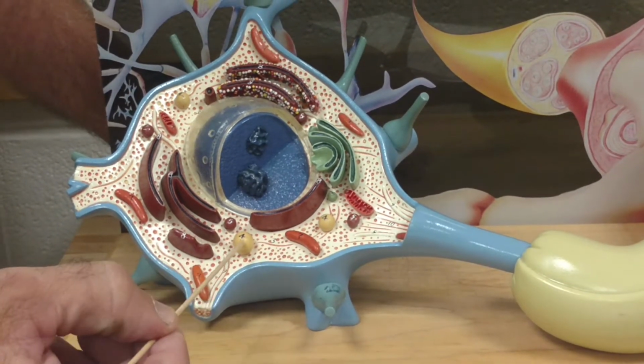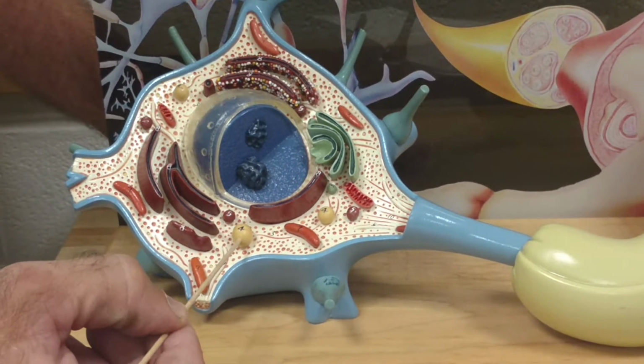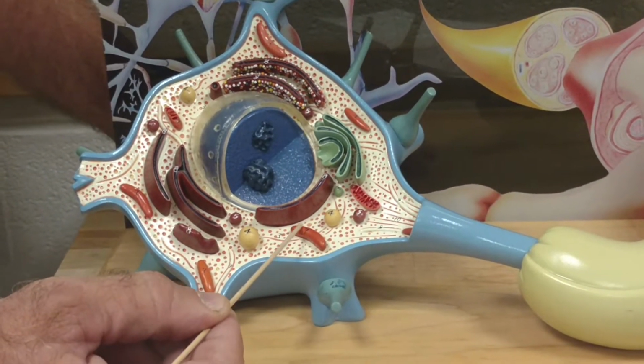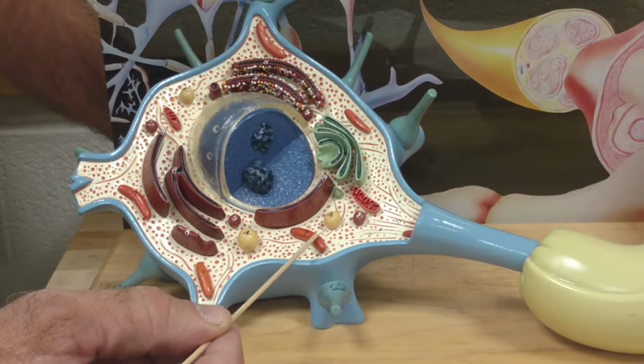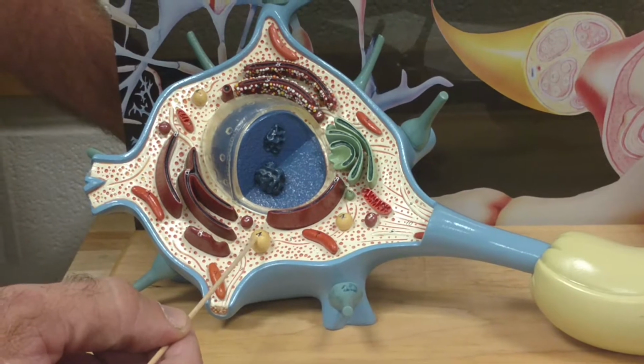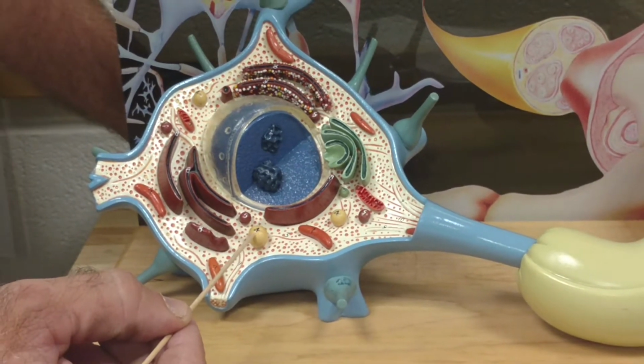Lysosomes. Number 4 are lysosomes. They do intracellular digestion. They can digest like an old worn out mitochondria, say this mitochondria here was old and worn out, senescent they call it. This lysosome could digest it. It could also digest any viruses or bacteria that entered the cell.